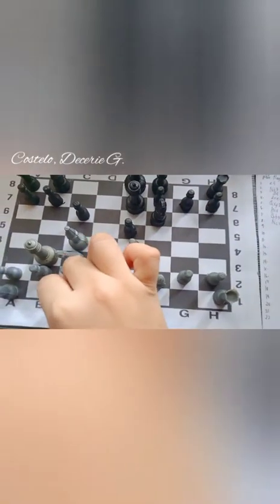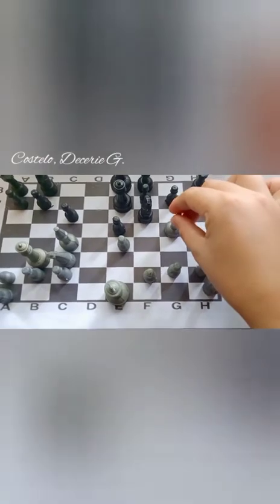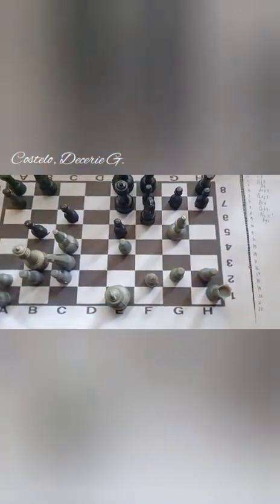On the white player, the bishop from the C file goes into the G5. So we are going to write Bg5. Then the black pawn moves into rank 5 on the B file. So we are going to write b5 and a question mark because it is a bad move.